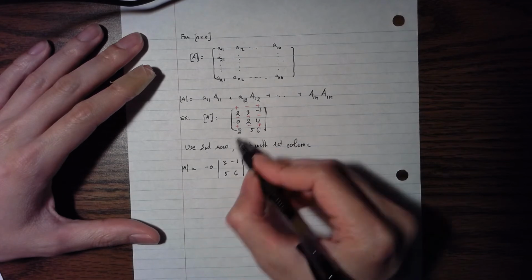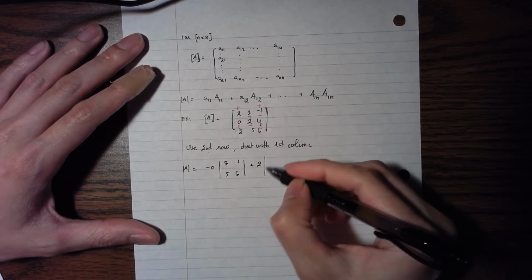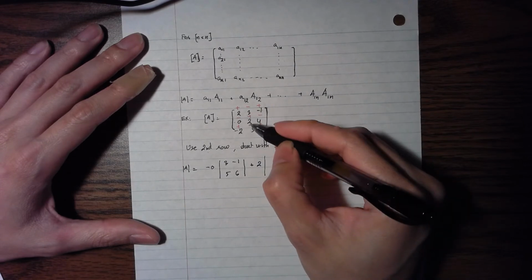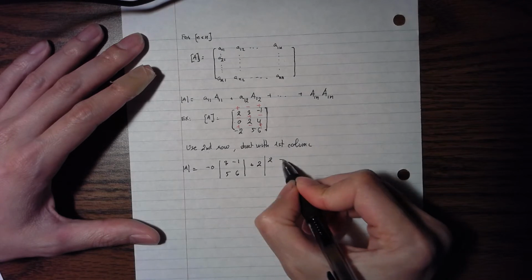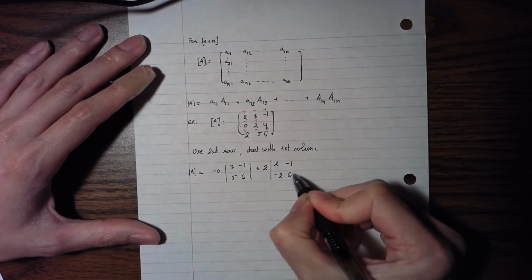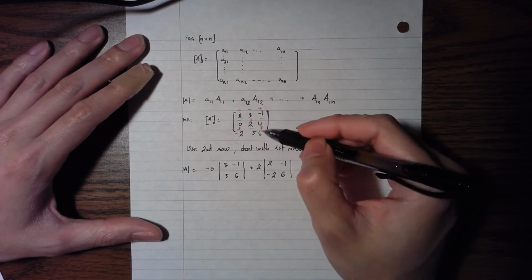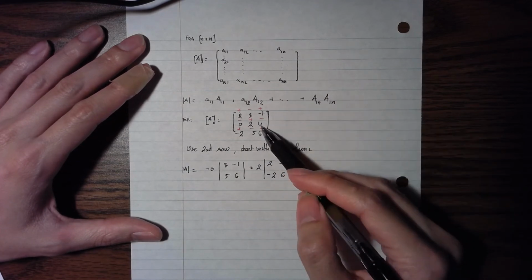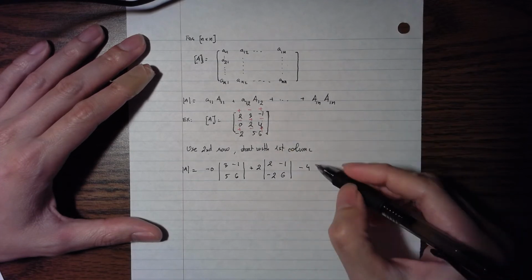So we start with positive 2, right? Second row, second column. So we have 2, -1, -2, 6, right? I don't want to draw this vertical and horizontal line, it might mess up. Then 4, -4, right? Because we have -4.